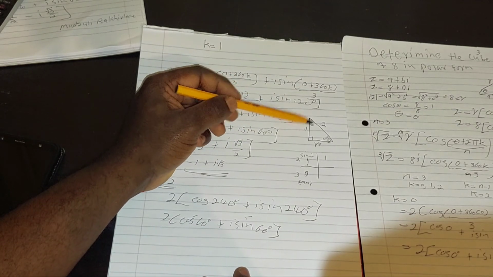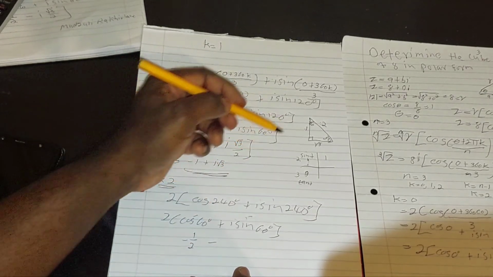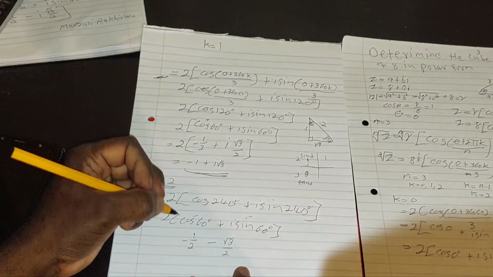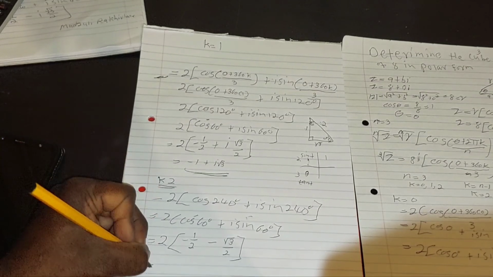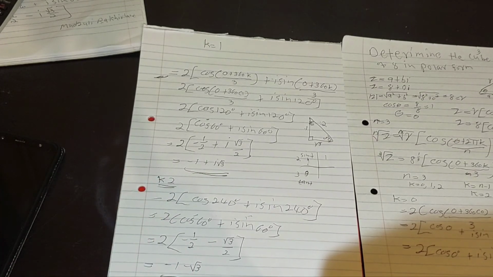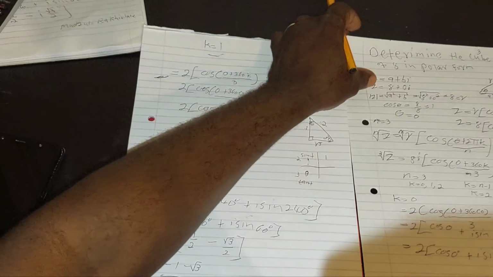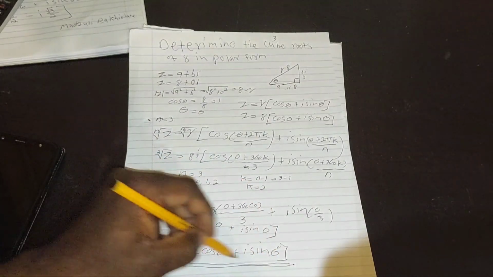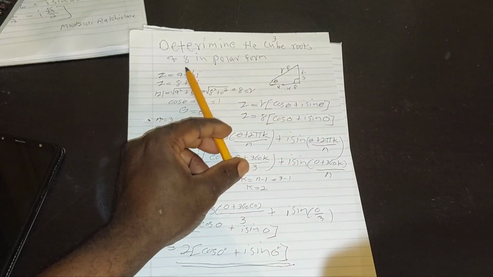Cos 60, adjacent over hypotenuse, is going to be 1/2. This one is going to be minus sine 60, opposite over hypotenuse, over 2. So our answer is going to be minus 1 minus i. So these are the three final answers. For k equals 2 is this one, for k equals 1 is this answer, and also for k equals 0 is this. This is the polar form of the cube roots of 8.